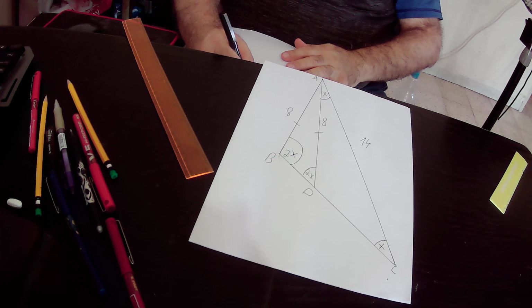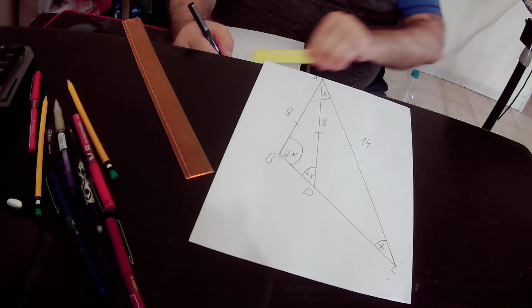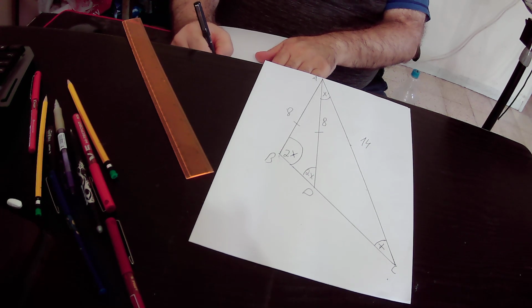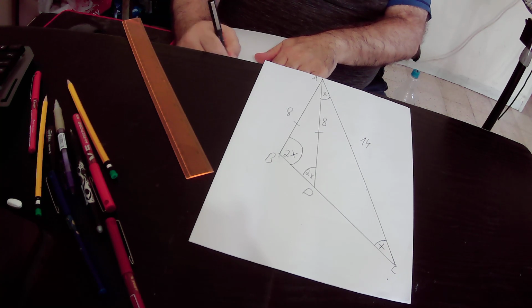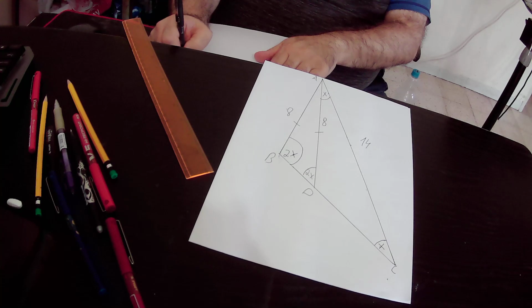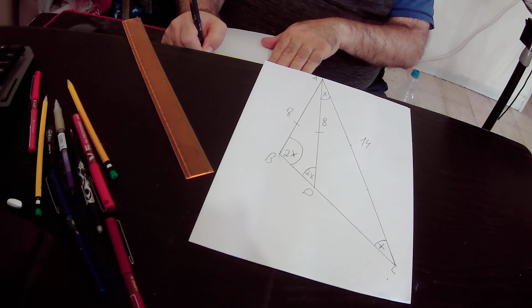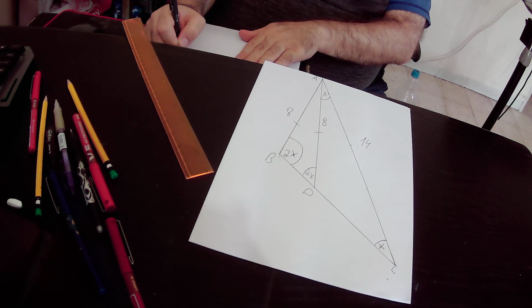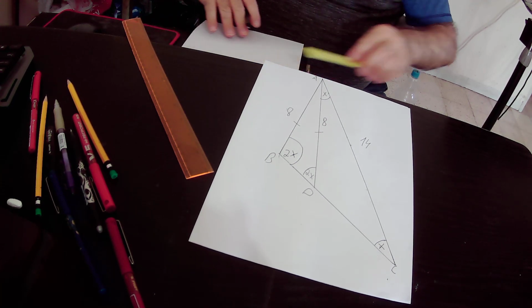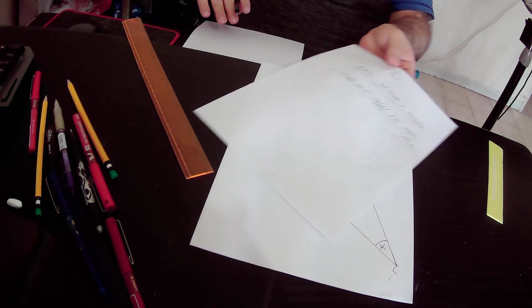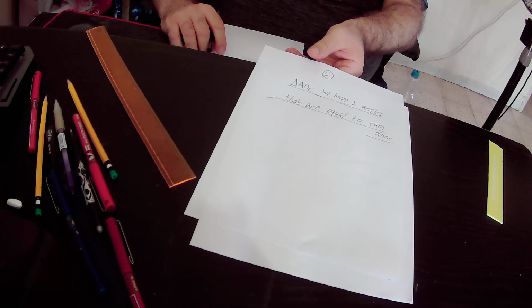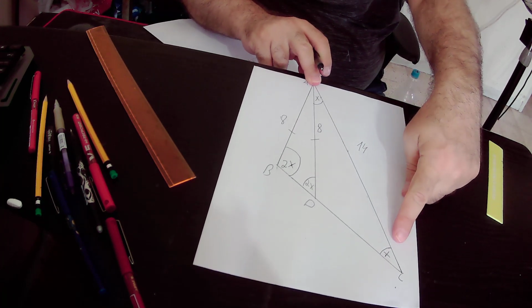So in triangle ADC, we have two angles that are equal to each other. Both are equal to x degrees in size.